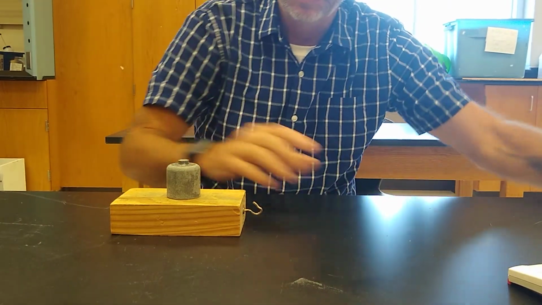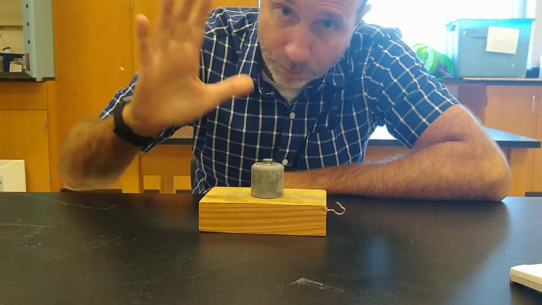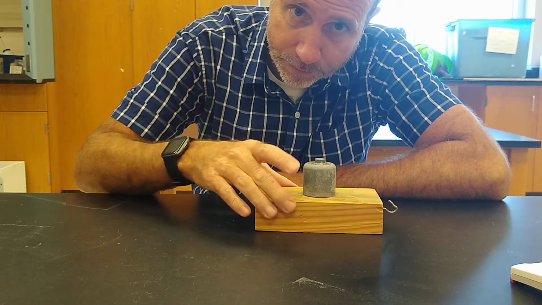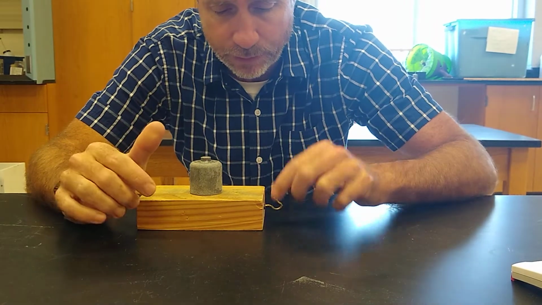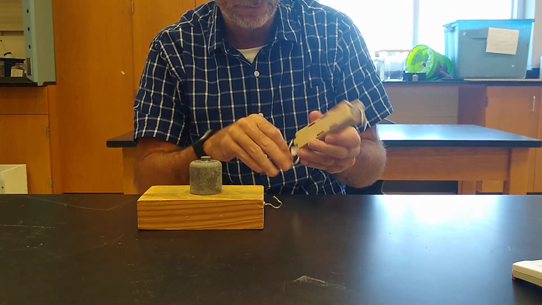What we're going to do is calculate the frictional coefficient, or the mu, of this block of wood against the table. Does that make sense? Now, here's my first question to you, because you've probably discussed the mu before.